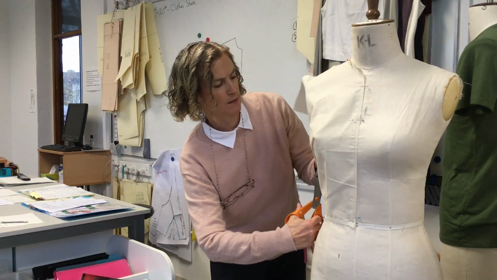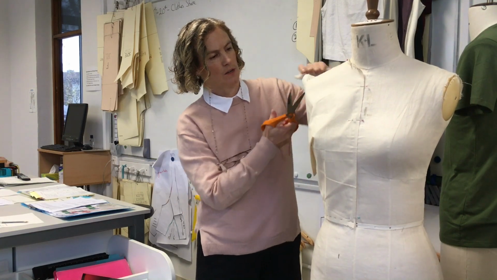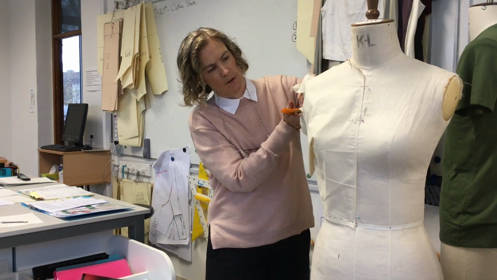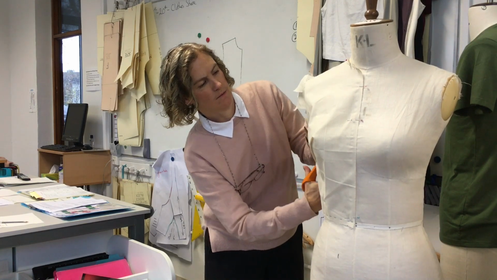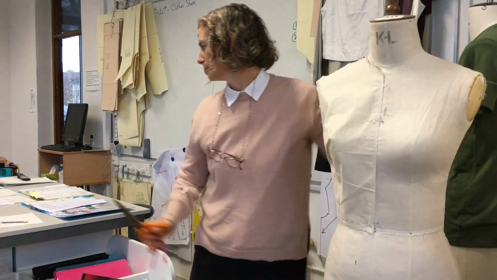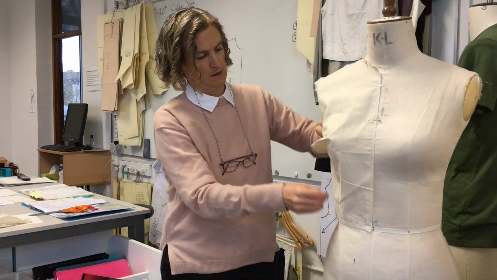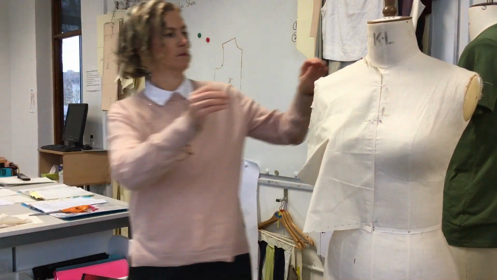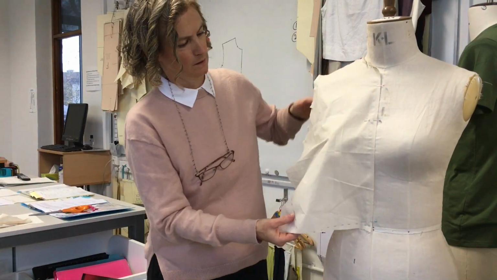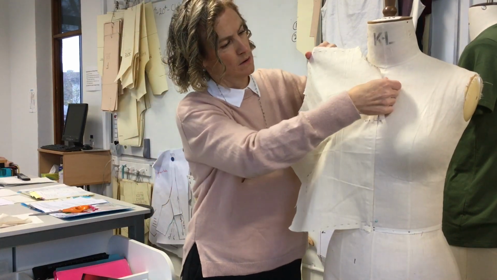Actually, if you're working with it properly, it's always better to remove the extra fabric, because it just sits flatter on the mannequin. Okay, so if I take this off now. Do you see what I have now?